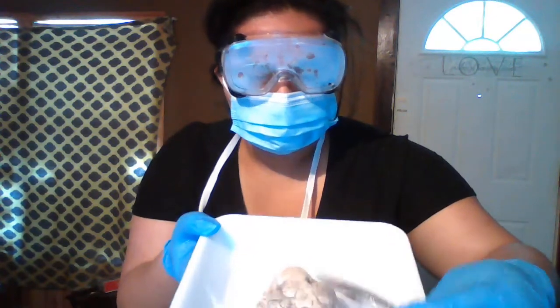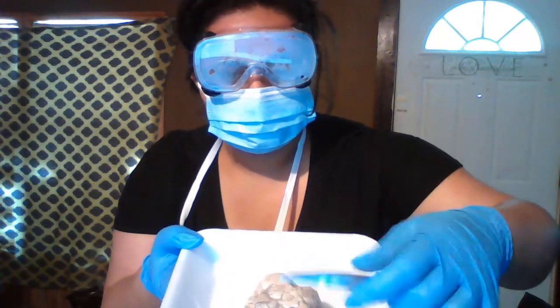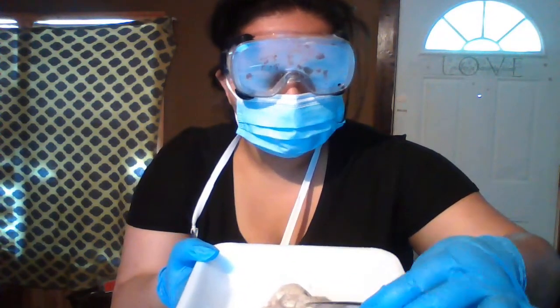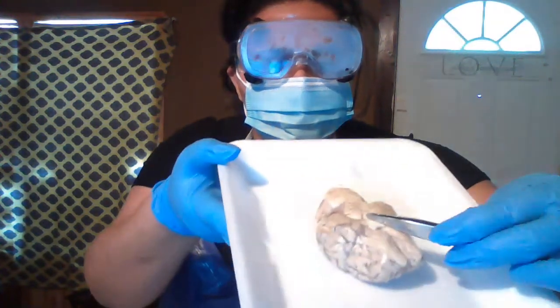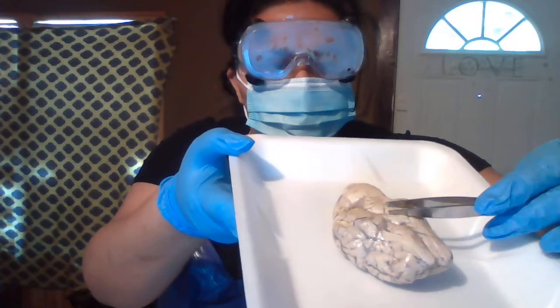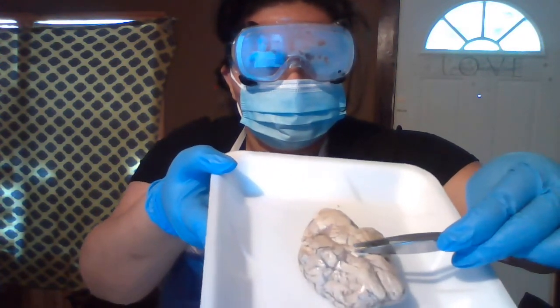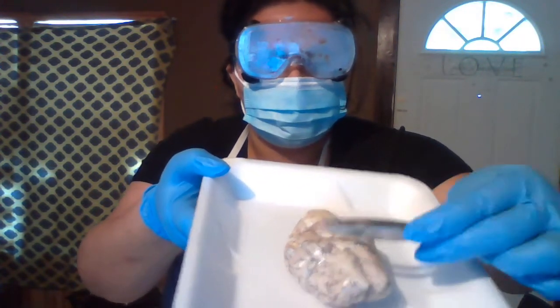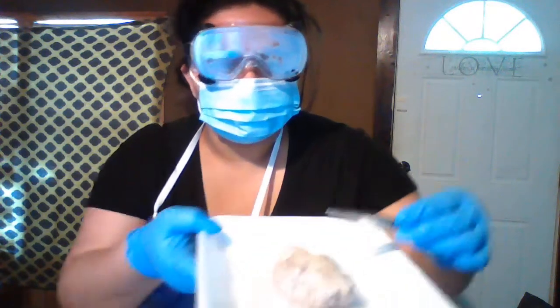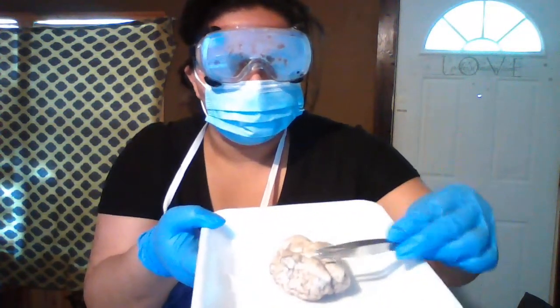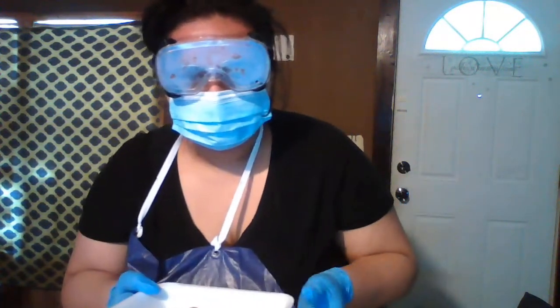And the optic chiasma makes like an X in the middle. Right down there, it's in the middle of the whole brain. And the optic nerve is right there beside it. They're all connected together.